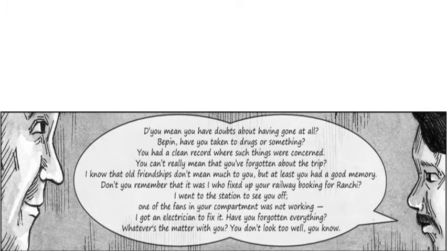Did I go? Do you remember clearly? Chunni sat down on the sofa, fixed Bipin Babu with a long hard stare and said, Bipin, have you taken to drugs or something? As far as I know, you had a clean record where such things were concerned. I know old friendships don't mean much to you, but at least you had a good memory. You can't really mean that you have forgotten about the Ranchi trip.